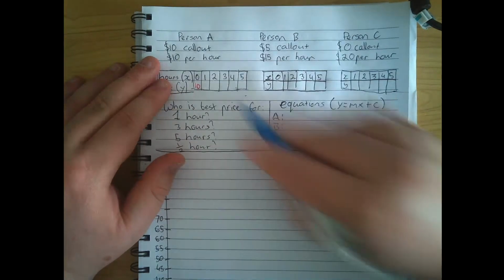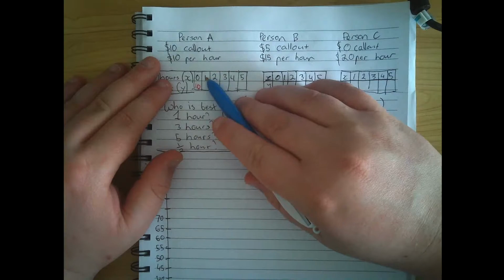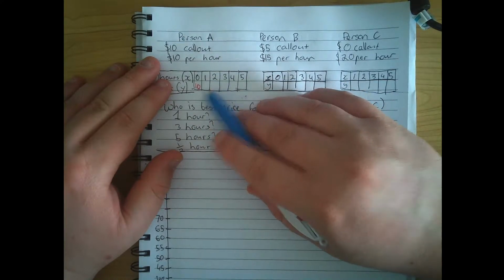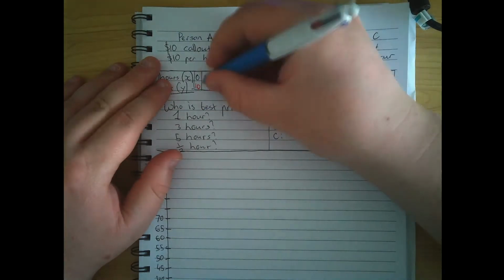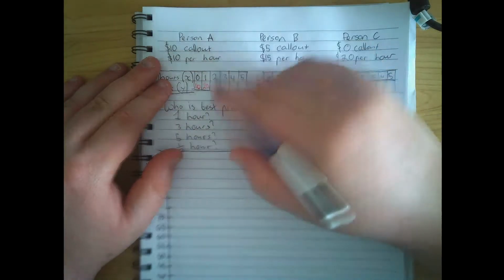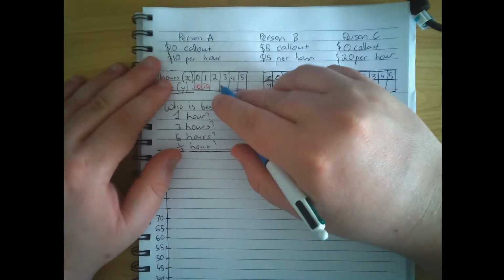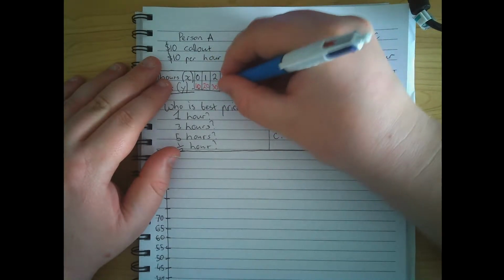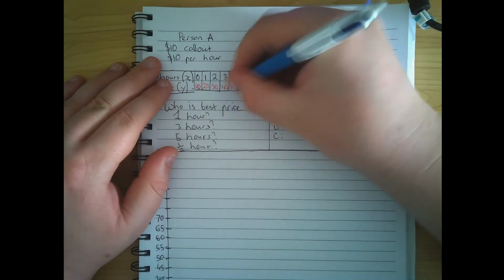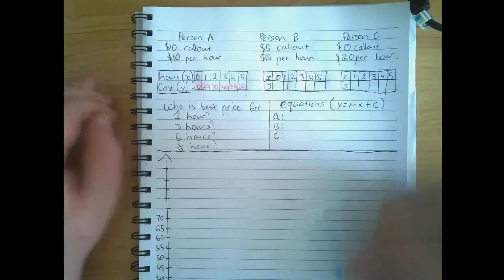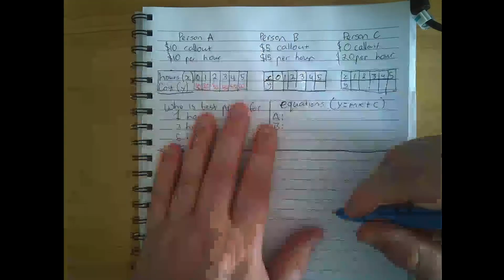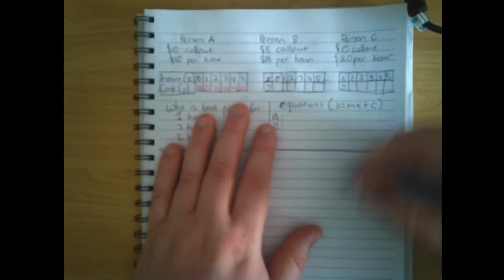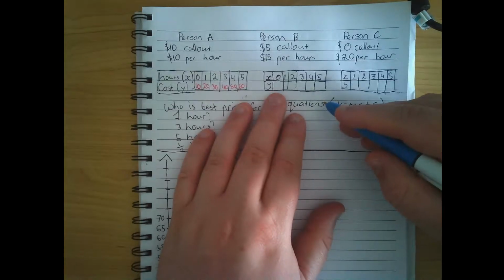After that, they've worked an hour, so it's an additional $10 on top of the $10 that they've already got. They work 2 hours, they get $20 on top of the $10 that they've got. And as you can see, this pattern is pretty obvious. We don't have to sit there and go through all that because it's pretty straightforward. Now let's look at person B.